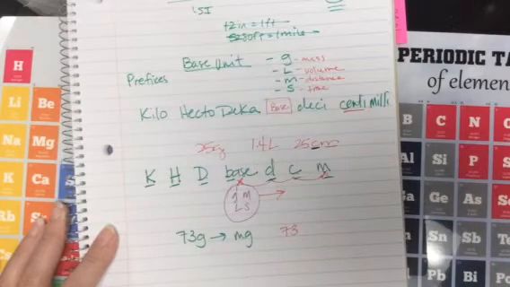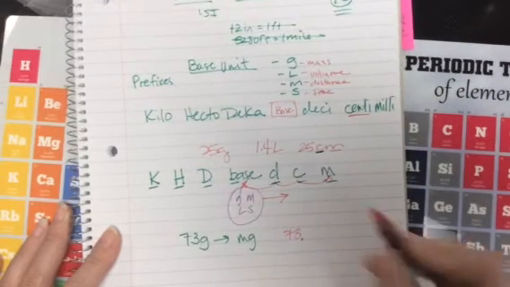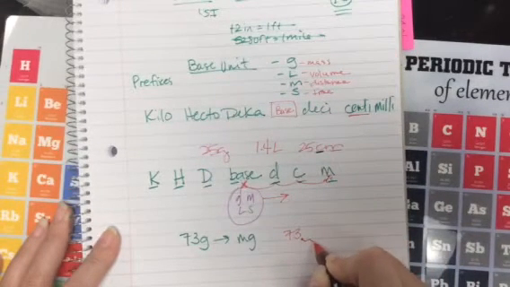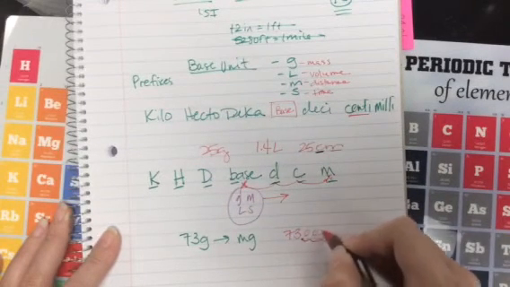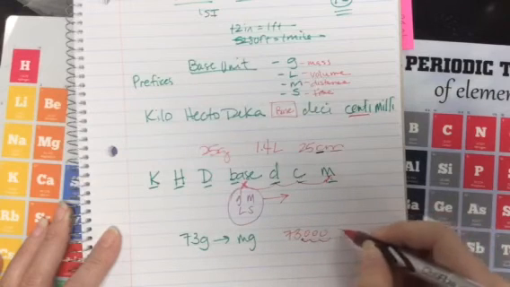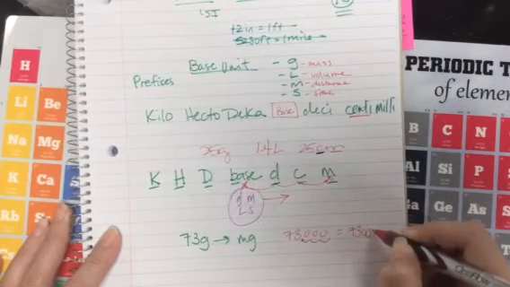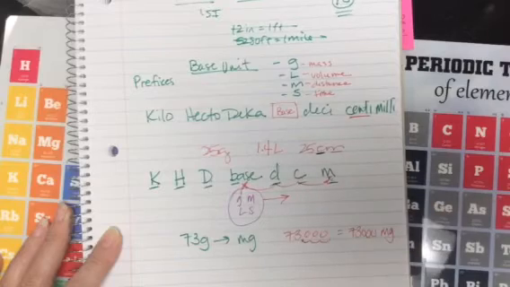So I start with 73. The decimal place is starting here. I'm going to move my decimal place 1, 2, 3 times. Fill in space holder zeros. So that equals 73,000 milligrams.